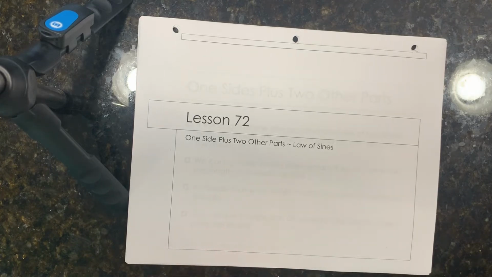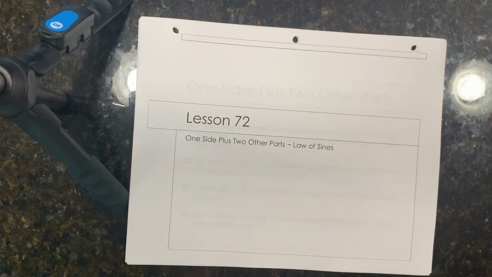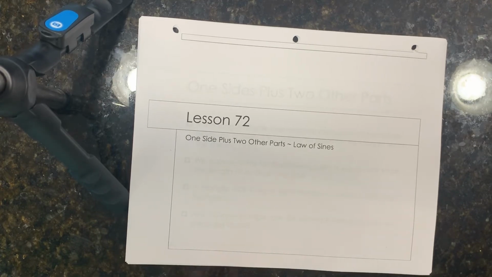Hi everyone, in Algebra 3 today we're going to be going over the new material in lesson 72, which is on one side plus two other parts, and it's also called the law of sines.